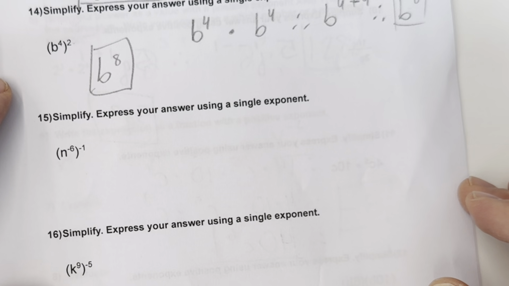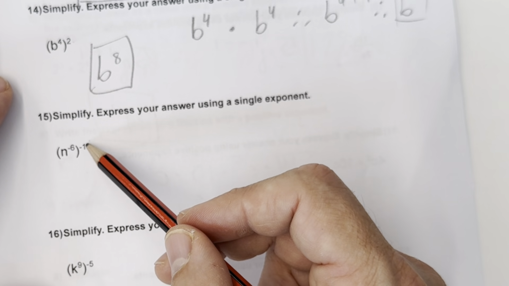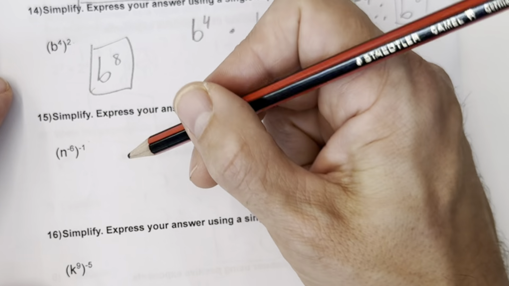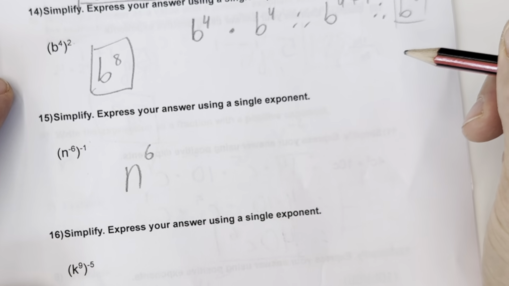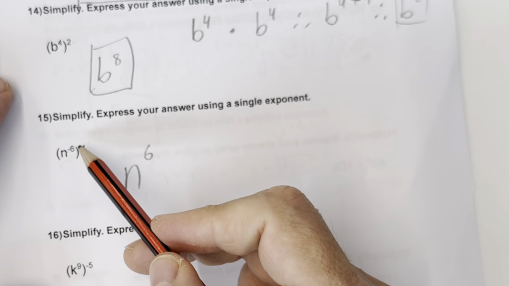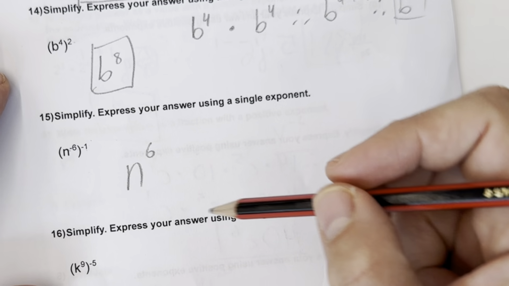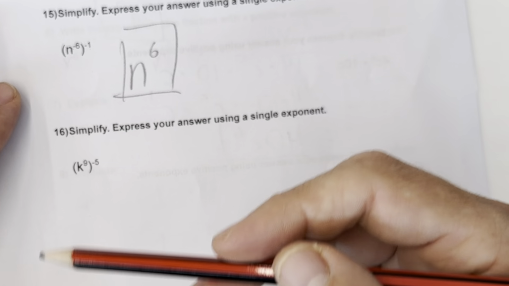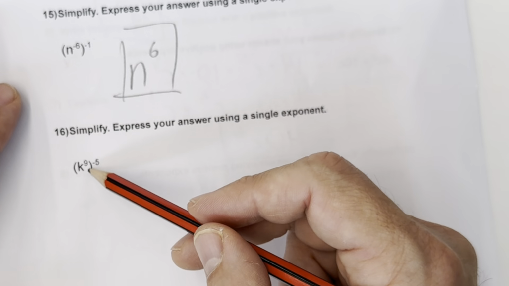Almost done, almost done. This is the same idea here, so we're just going to multiply and understand the power of the power. Well, negative 6 times negative 1 is the same as saying n to the 6th, because we just multiplied negative 6 and negative 1. And again, now we're just really kind of being a bit redundant here. It's the same idea. 9 times negative 5, so you get k to the negative 45. And if you wanted, because you don't want to leave that negative exponent, you could show off a little bit and write it like that. Both those are awesome answers. A-OK.